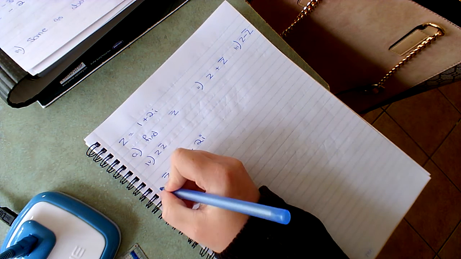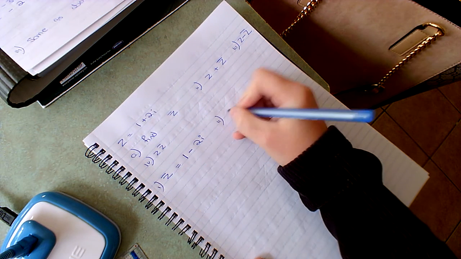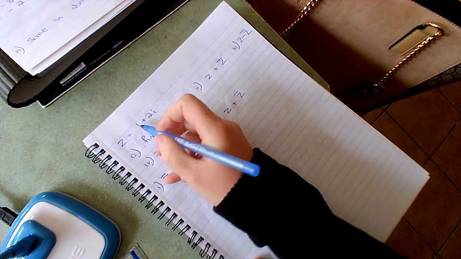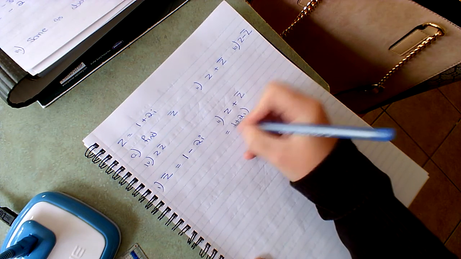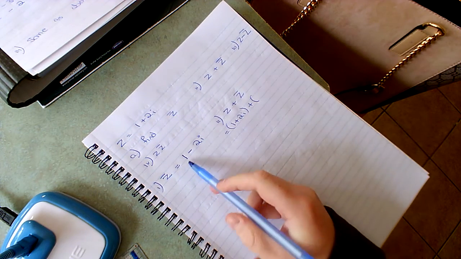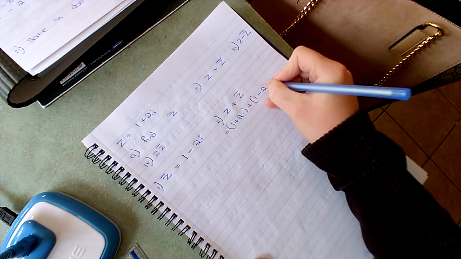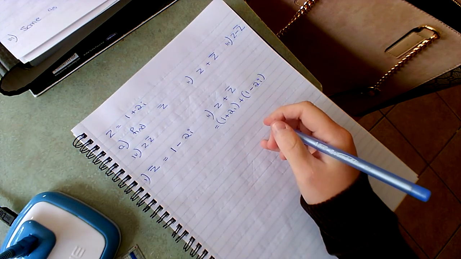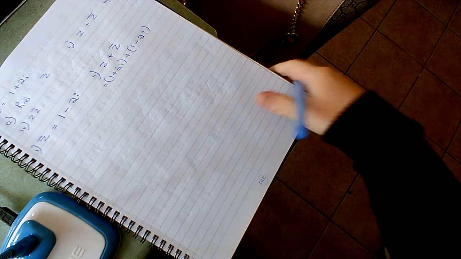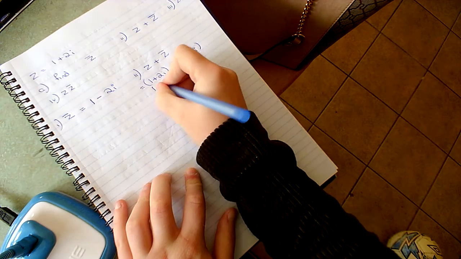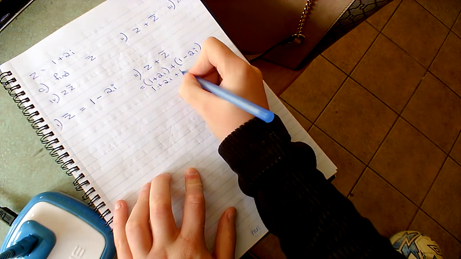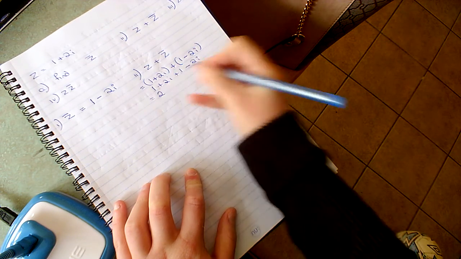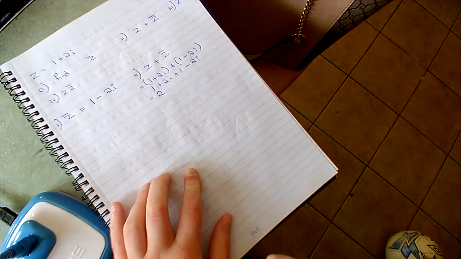That's part 1. Part 2 then is z plus the conjugate. So z plus my conjugate is equal to, my z is 1 plus 2i, plus my conjugate, which we just found, is 1 minus 2i. So I have then 1 plus 2i plus 1 minus 2i, and my answer is going to be 1 plus 1 is 2, plus 2i minus 2i, that's gone. So my answer is just 2.